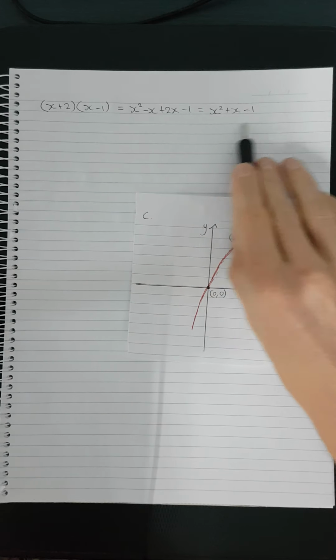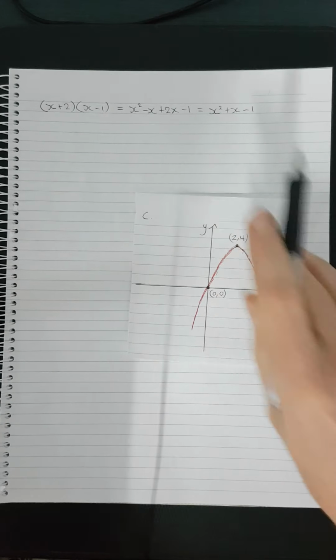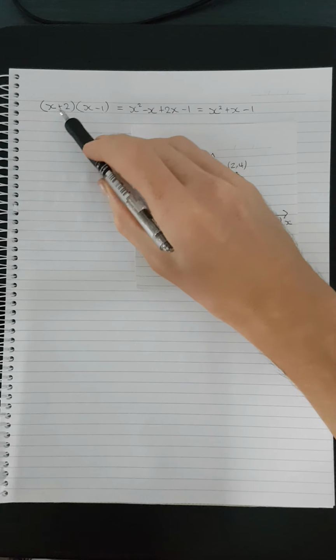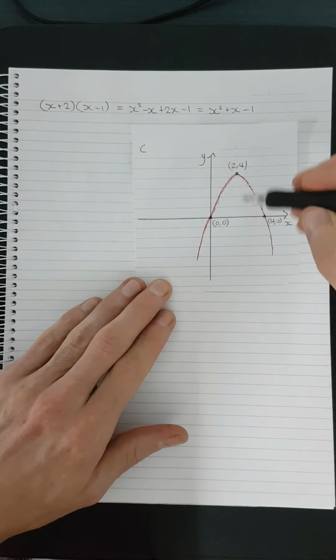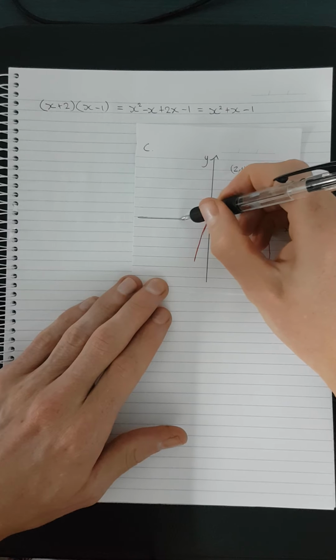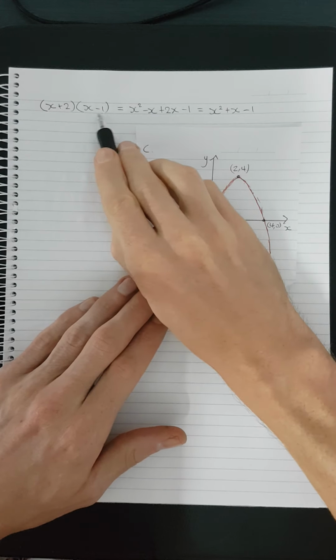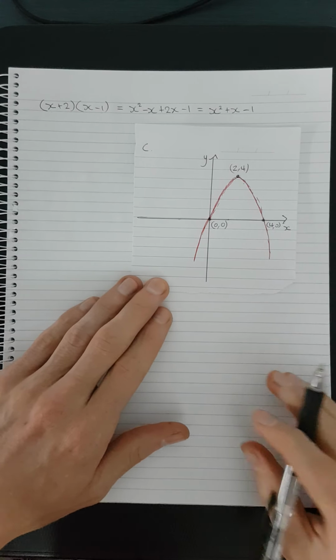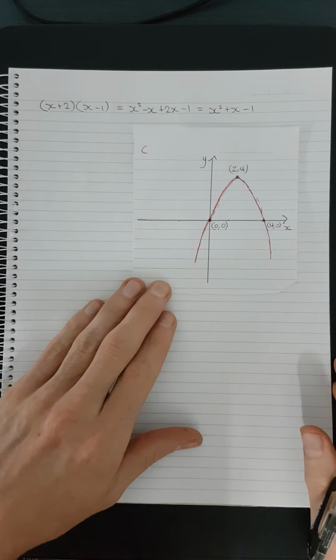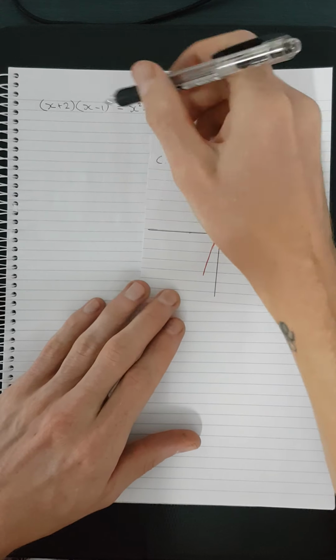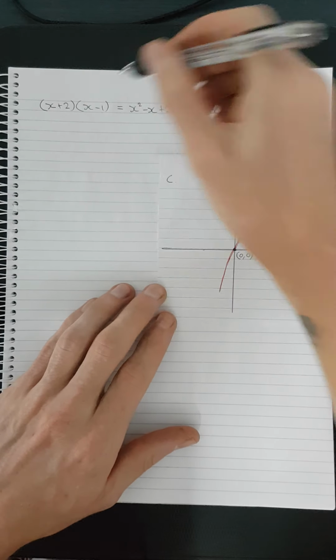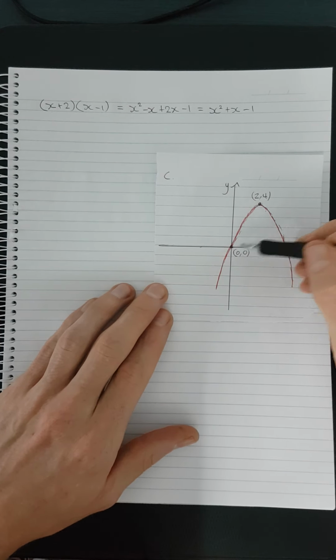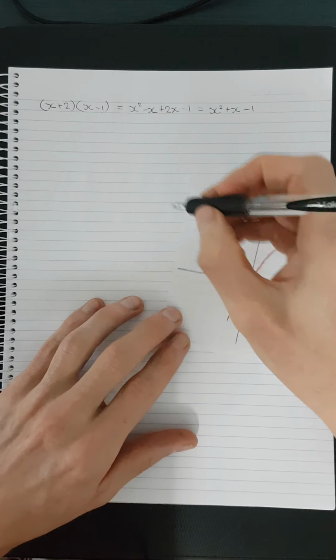And so, for example, this equation, which is the same as this, would cross the x-axis at x equals minus 2, so somewhere over here, and x equals 1, so somewhere about here. And that's because, remember when we're solving, these points where it crosses is where y equals 0.